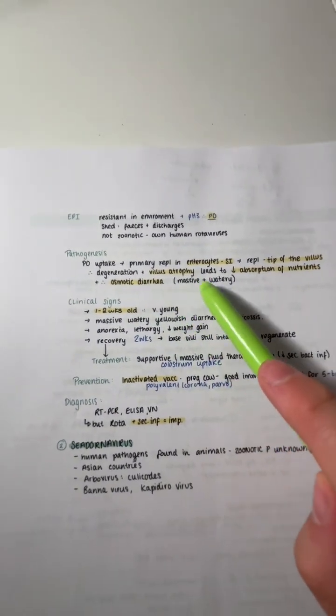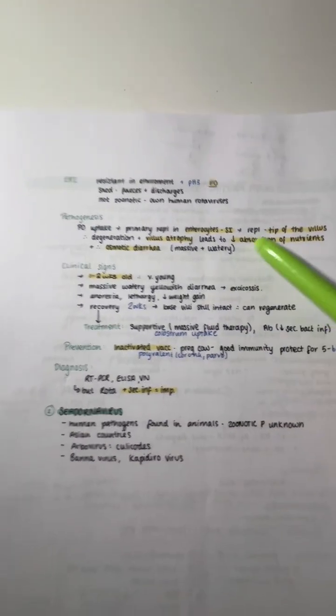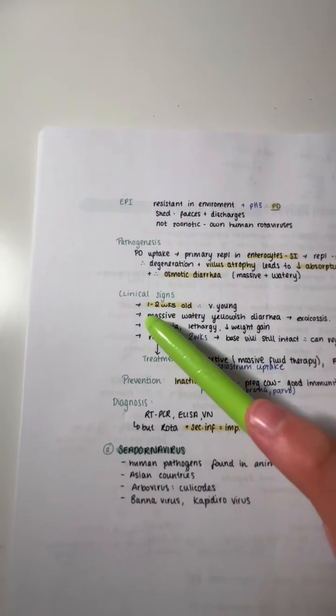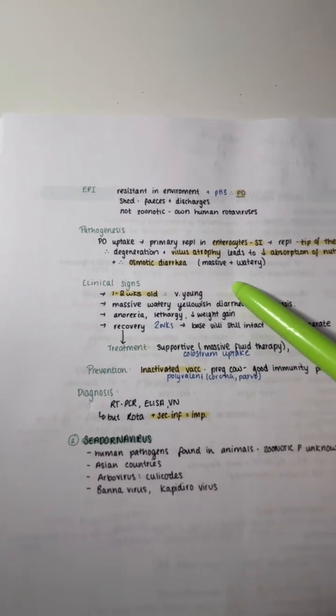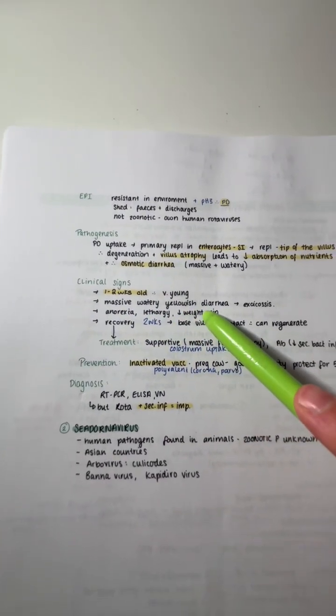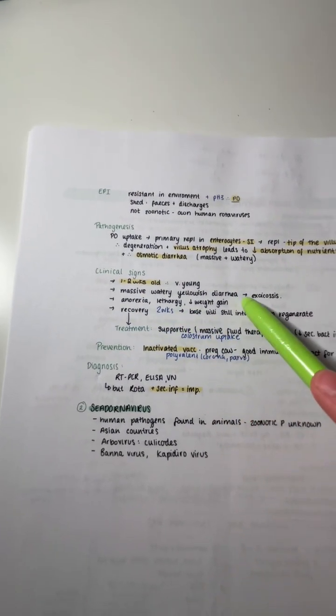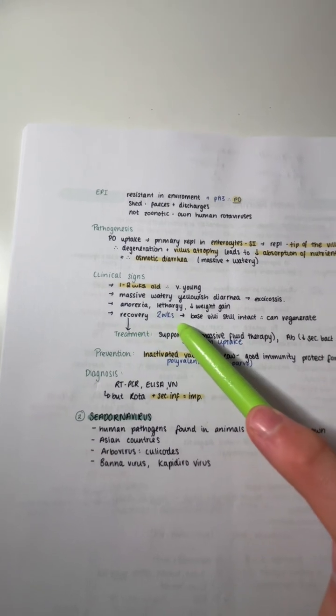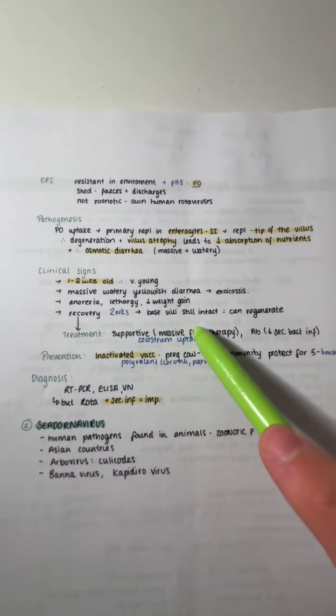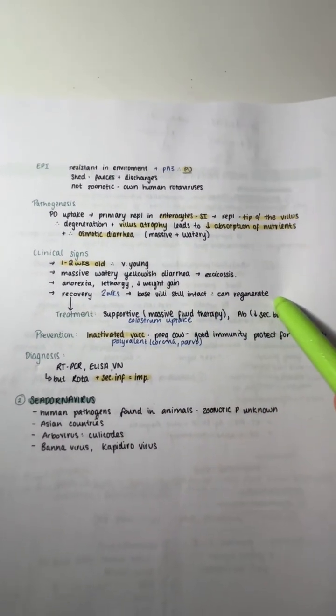Rotaviruses cause massive watery diarrhea. In the clinical signs, it happens to animals that are 1 to 2 weeks old, so very young animals. They produce a massive amount of watery yellowish diarrhea, and they experience anorexia, lethargy, and decreased weight gain. Recovery takes around 2 weeks. If the base of the villi is still intact, it can regenerate.